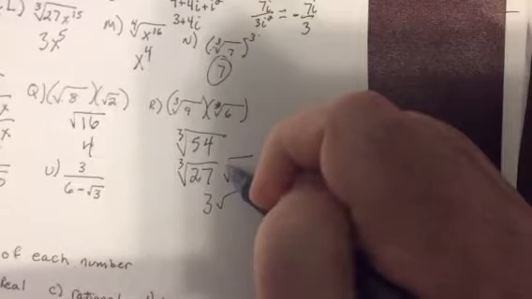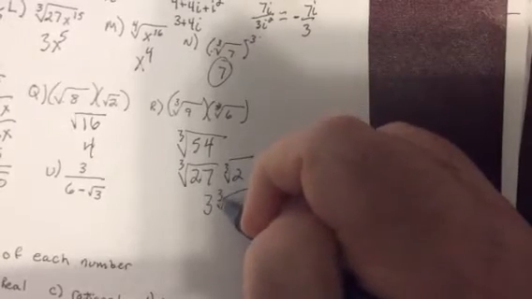Oh, do you see I forgot the index? That would be wrong. But I caught myself. I'm so proud of myself. Another dozen donuts for me.